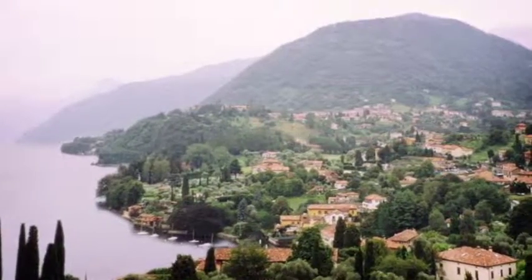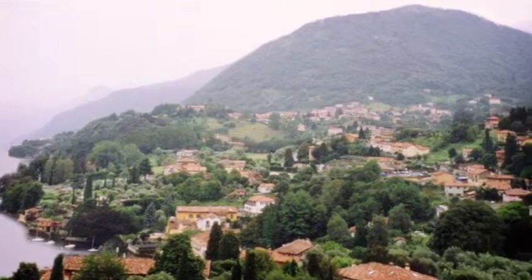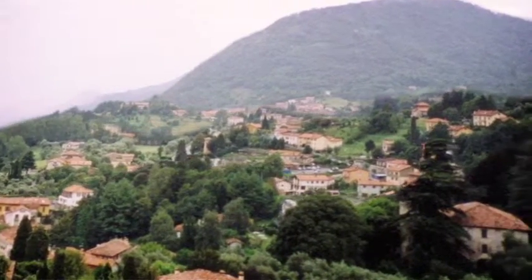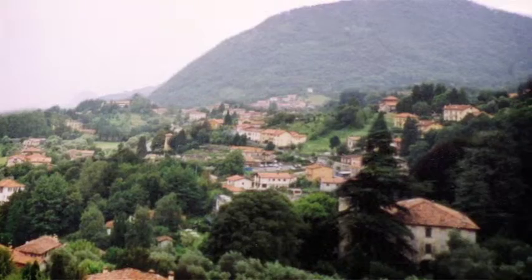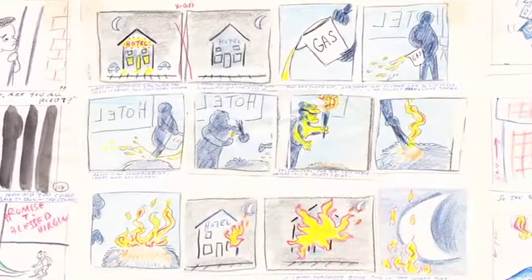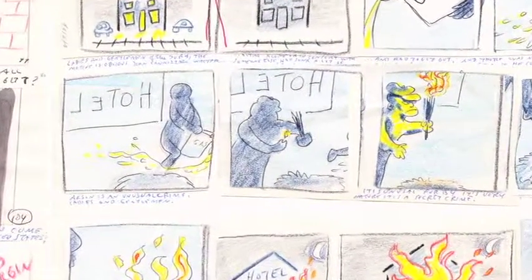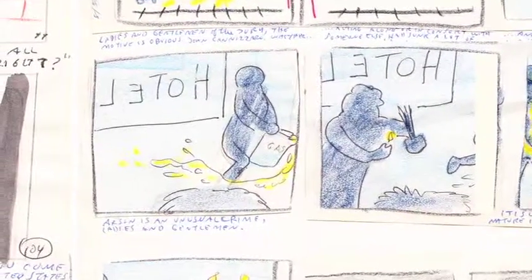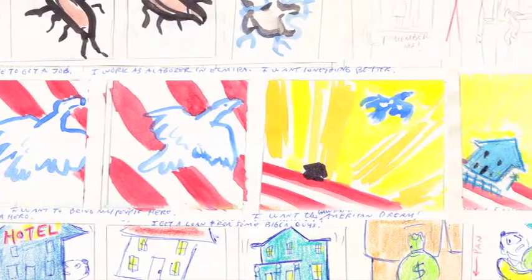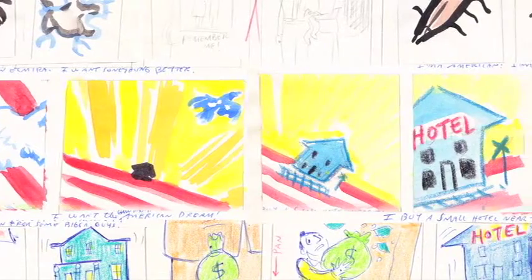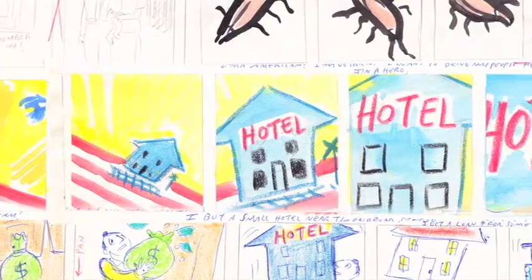So I brought all of this to Bellagio, and then every day I worked on it. And by the end of the month, I ended up with these preliminary storyboards. So this is what I sent back to New York when I came back in the fall of '99, and then Peggy Stern joined.